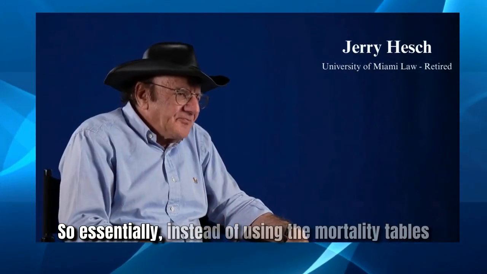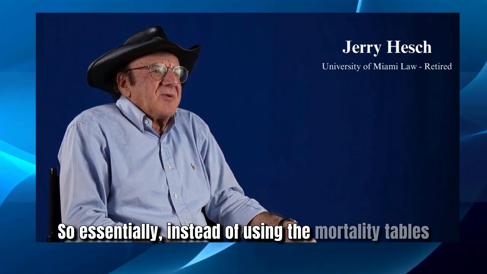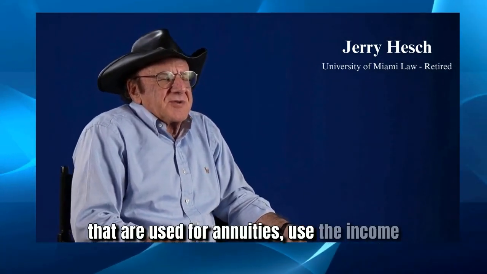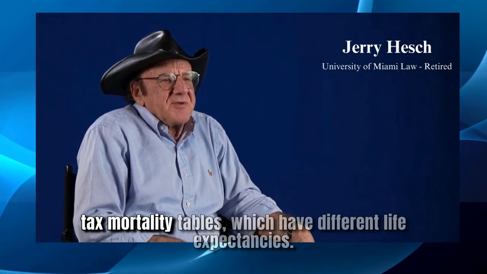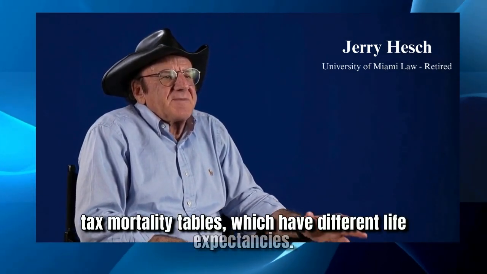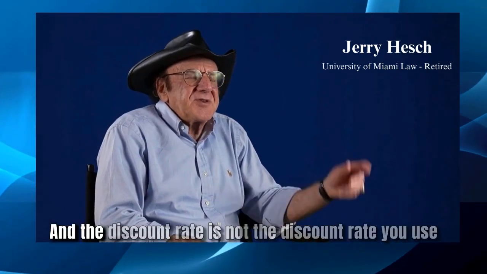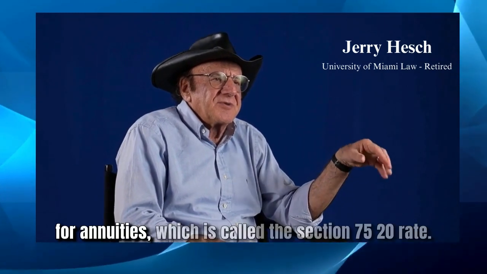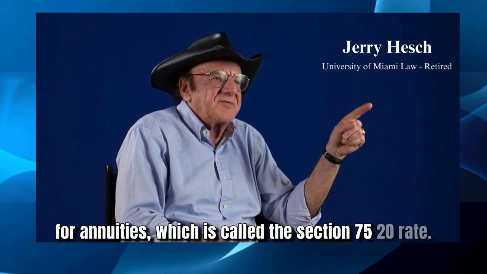So essentially, instead of using the mortality tables that are used for annuities, use the income tax mortality tables, which have different life expectancies. Okay. And the discount rate is not the discount rate you use for annuities, which is called the Section 7520 rate.